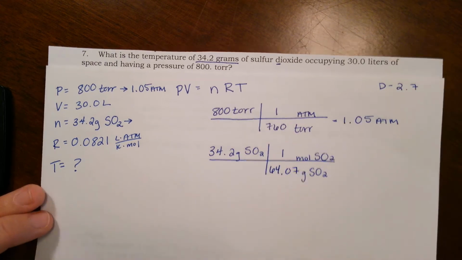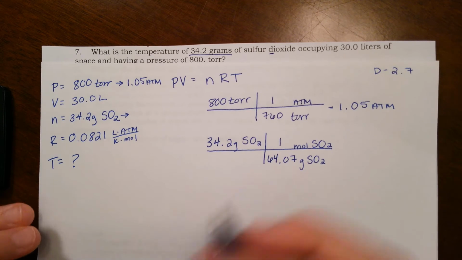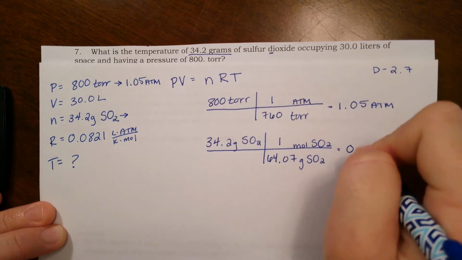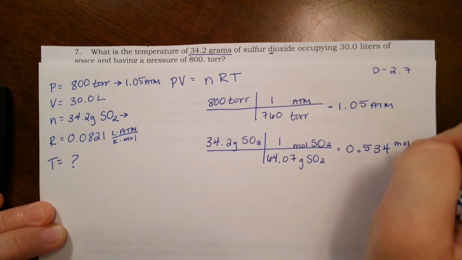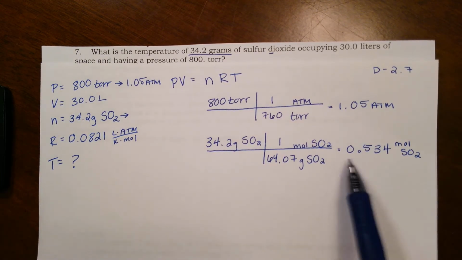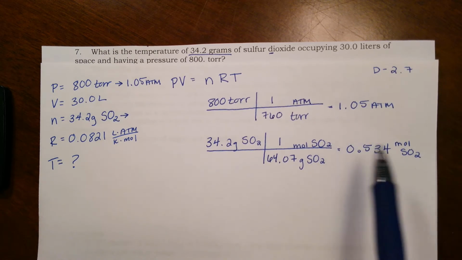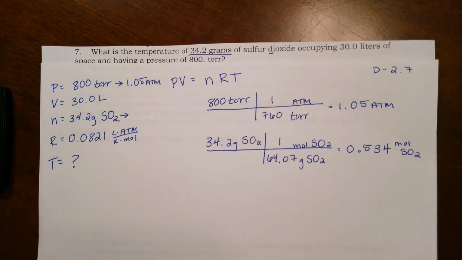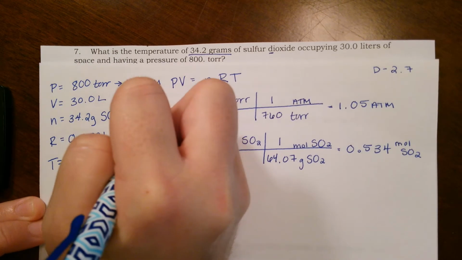So let's go ahead and do that math. 34.2 times 1 divided by 64.07, and we get 0.534 moles of SO2. Anytime you're going to moles, I suggest you go out to the thousandth of a mole, because this is a huge unit, so you really want it to be as precise as possible. And then we can rewrite it, 0.534 moles.